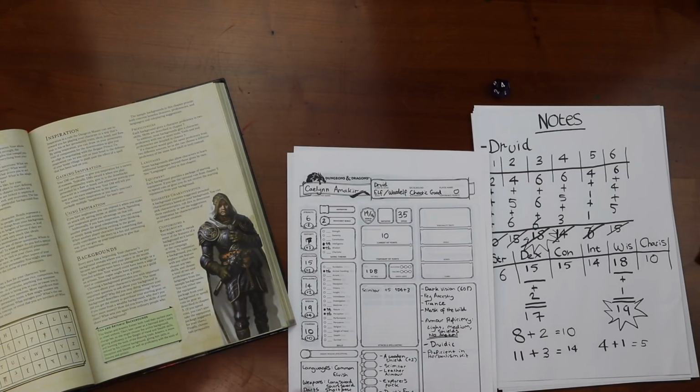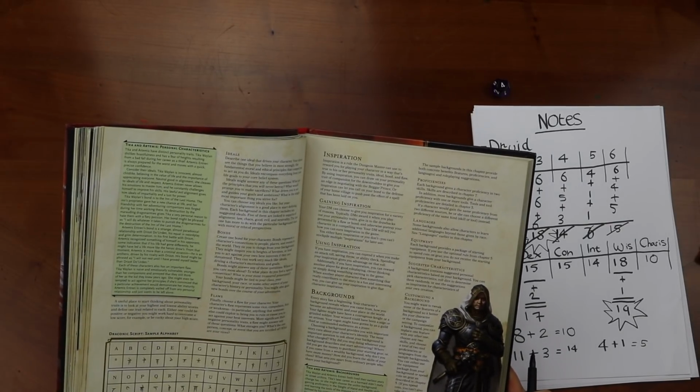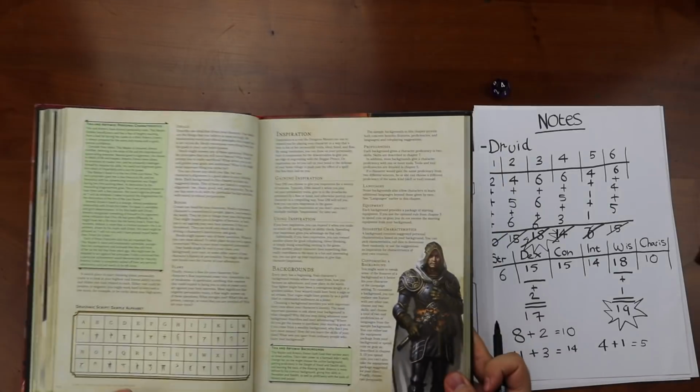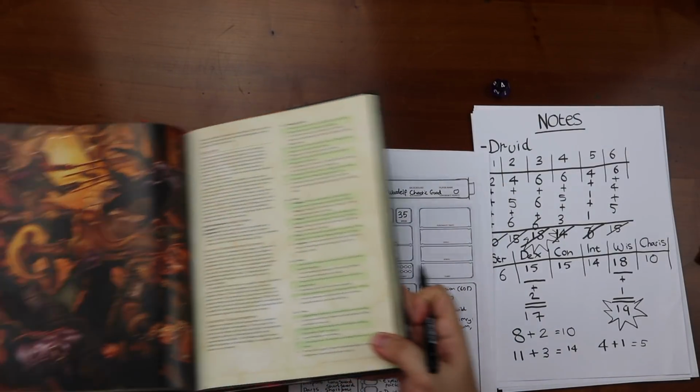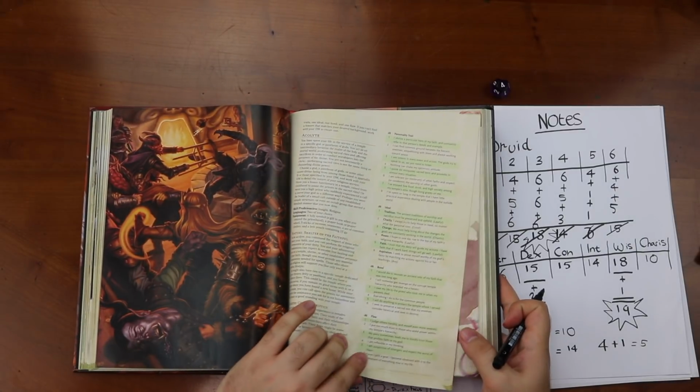Now that's everything that we get for our class for choosing the druid. So when you're done noting down everything that you get for picking your first level character in your class page, let's move towards the back of the book here and look at backgrounds.